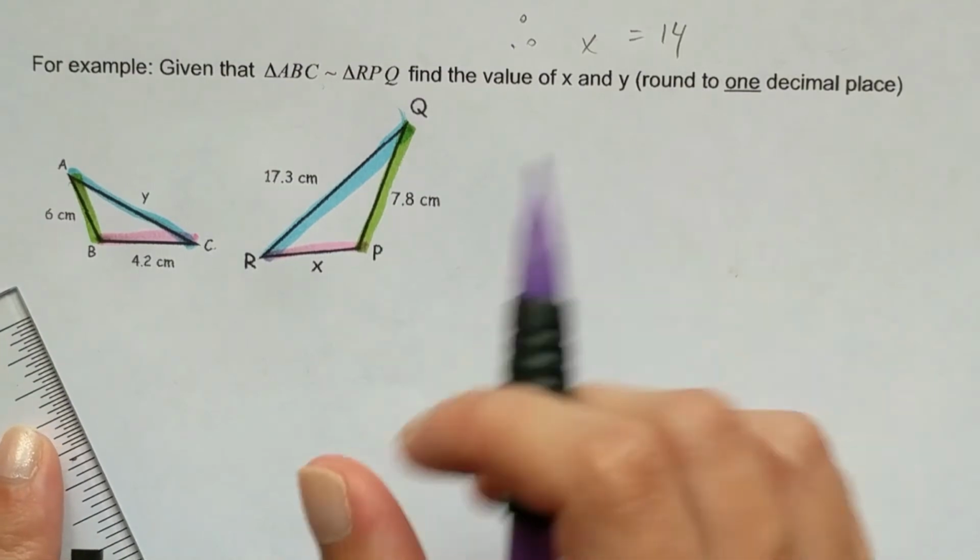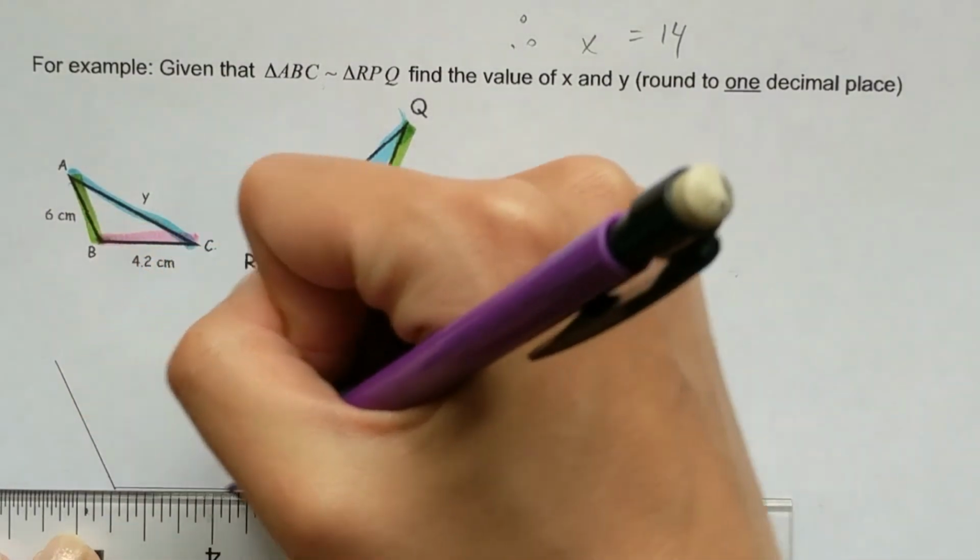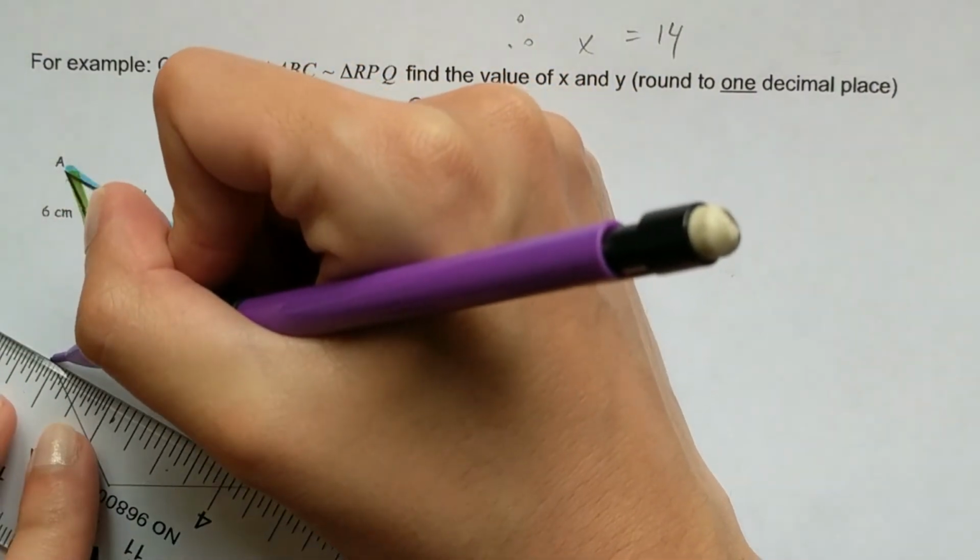So I'm going to start by just drawing the general shape. Again, it doesn't have to be perfect because we have all of the numbers that we need. A little bit too long. Okay, I'm going to start by saying this has to be side blue because we're following the same shape. The bottom side is side pink, and the last side is side green.